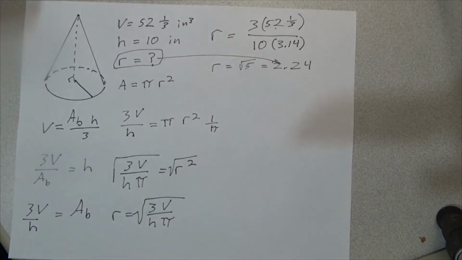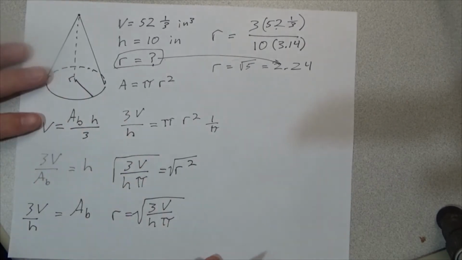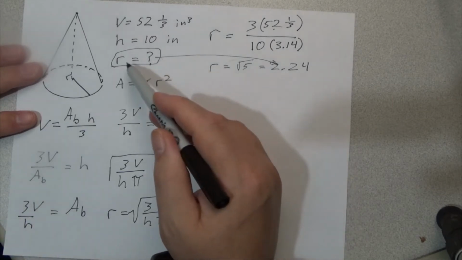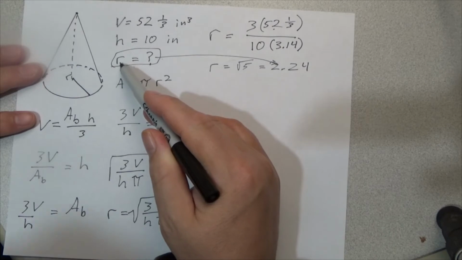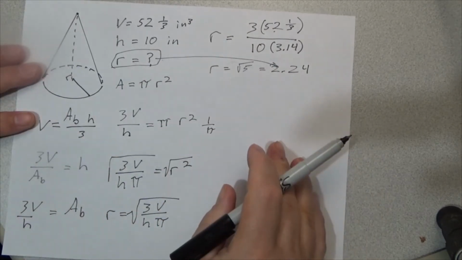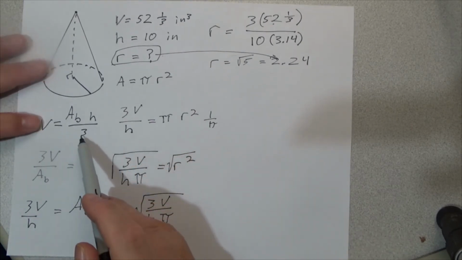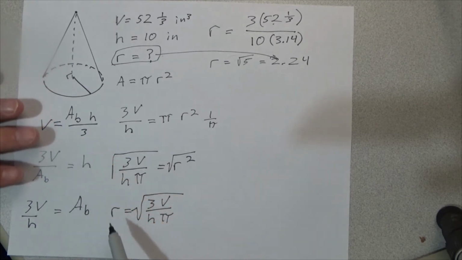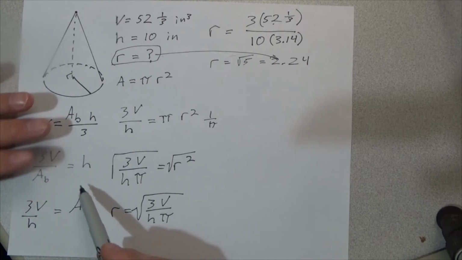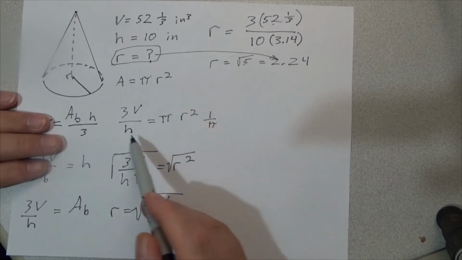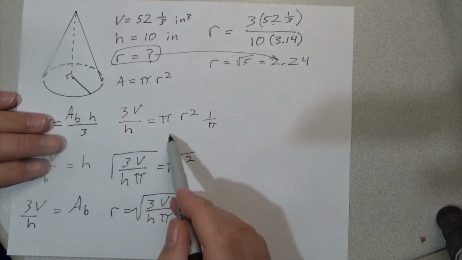Ta-da! It's a short section, but I picked, I think, one of the hardest things to solve for, which would be the radius, because you have to take the square root of stuff. So once again, we're using the basic formula, which is right here, and we're solving it for the radius, but in order to do that, first we have to solve it for the area of the base, because the radius is in the area. And once we do that, we've got it right here, just like that.